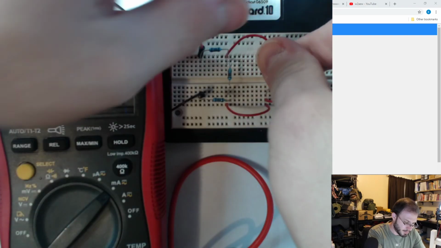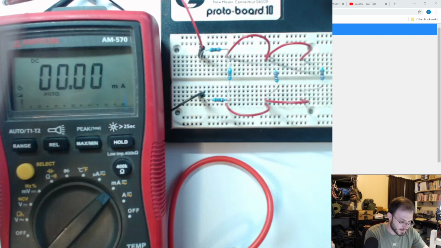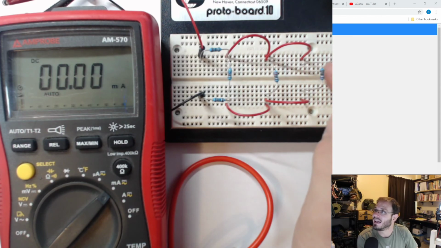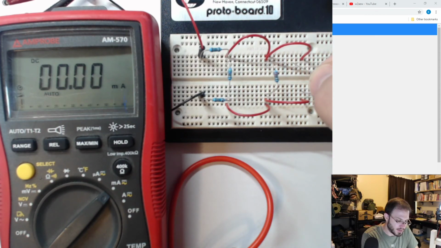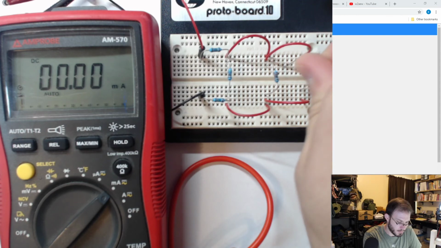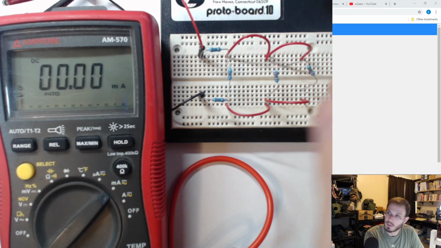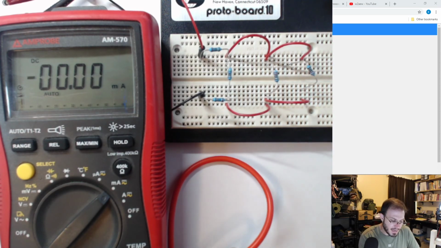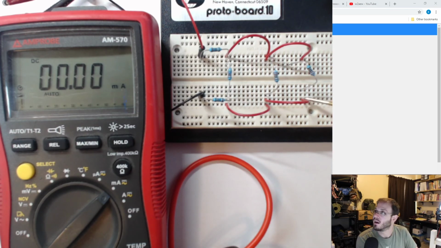Oh, I just lost my entire resistor. Okay, there it is. Let's go ahead and disconnect the last resistor. Okay, so I left it connected in the same group of 5 down here, but I disconnected it at the top.